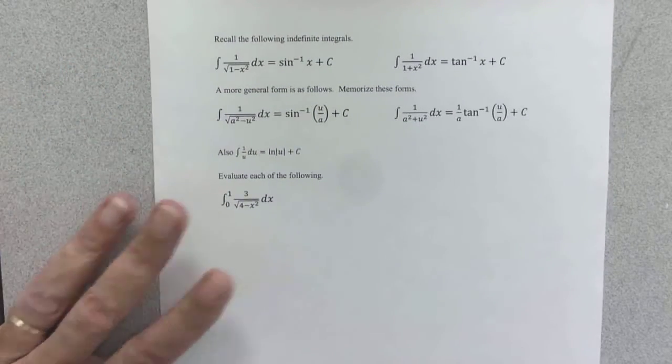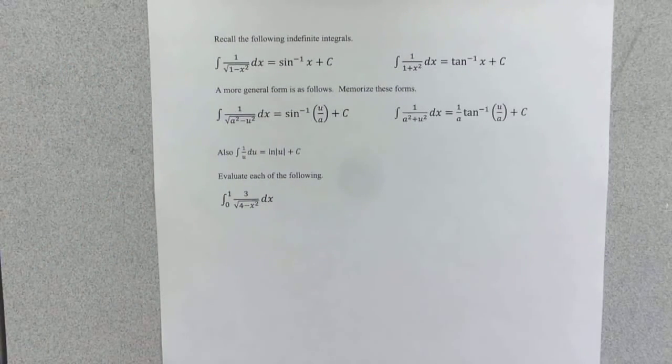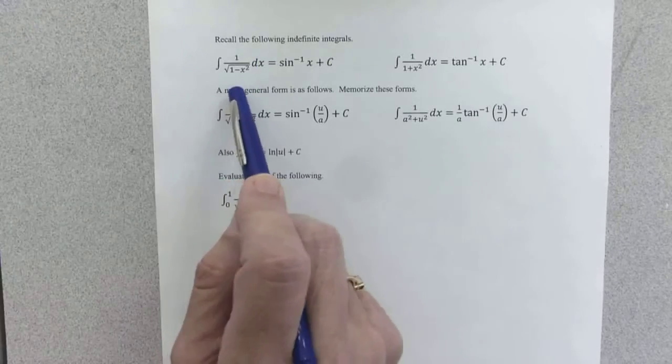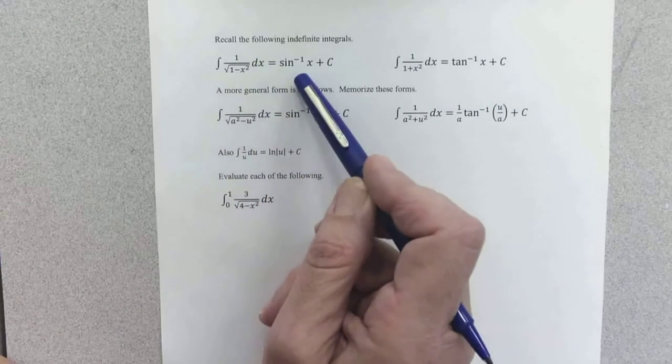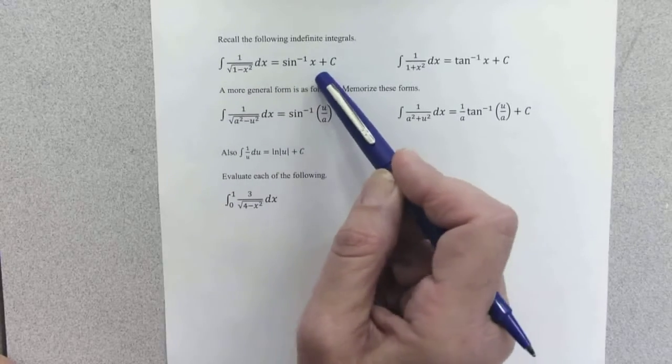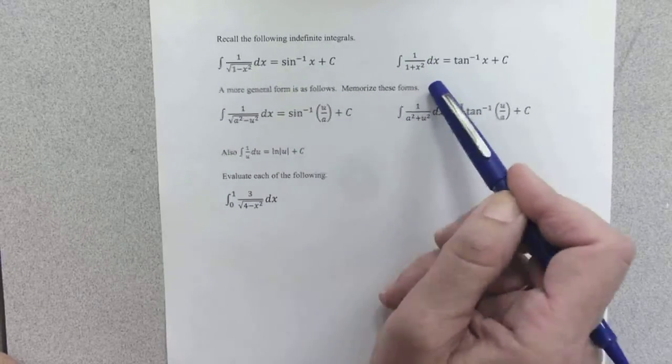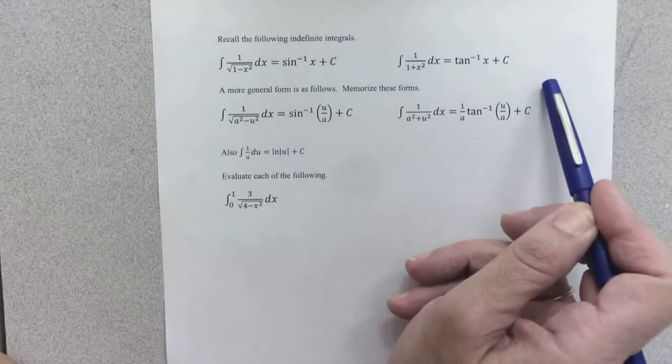Okay, picking up. Again, you got to remember everything we learned about indefinite integrals earlier. So things that you learned earlier: the integral of 1 over the square root of 1 minus x squared dx was sine inverse of x plus c. The integral of 1 over 1 plus x squared dx was tan inverse x plus c.